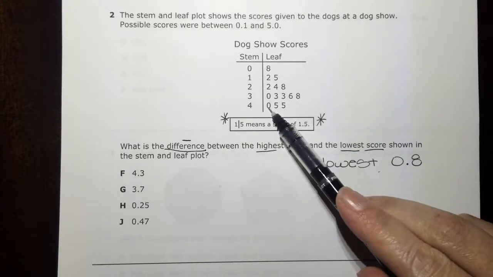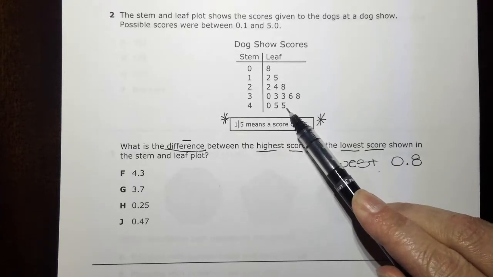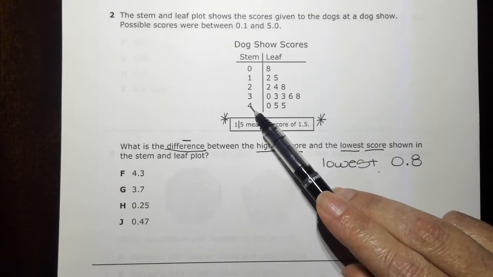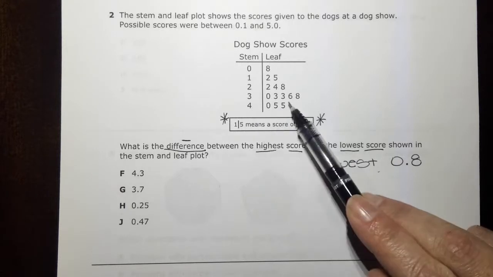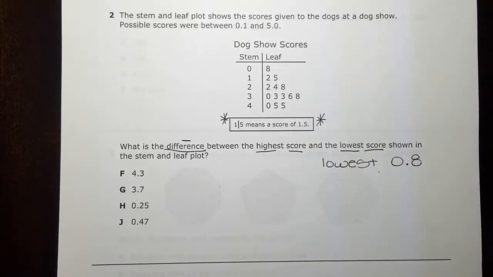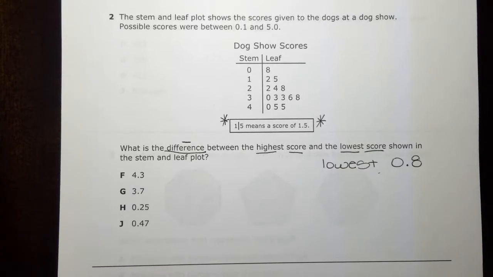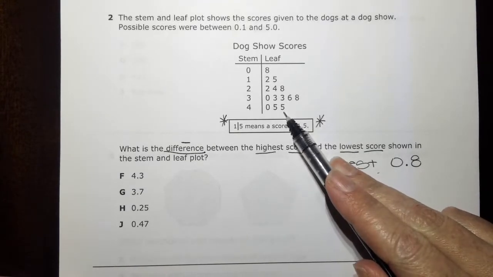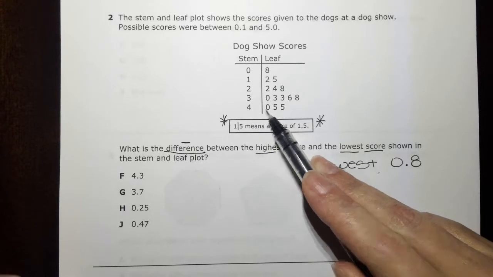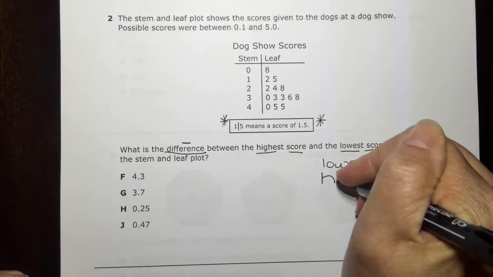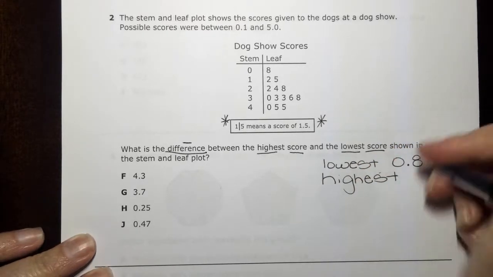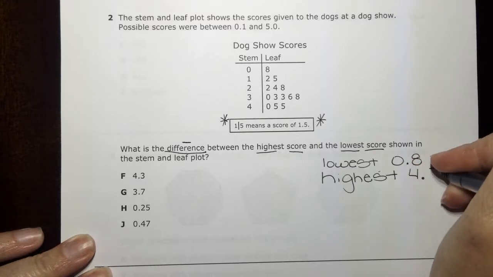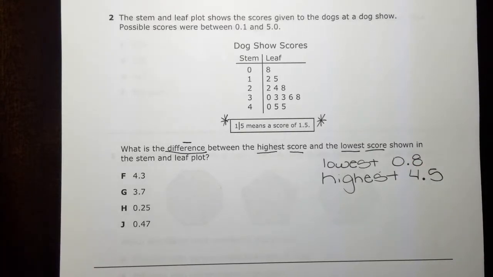So each one of these numbers here is a separate number. Those are 3 individual scores. So I know that 4 and 5/10 is higher than 4 and 0/10. So my highest score was 4 and 5/10. So they asked me for the difference.